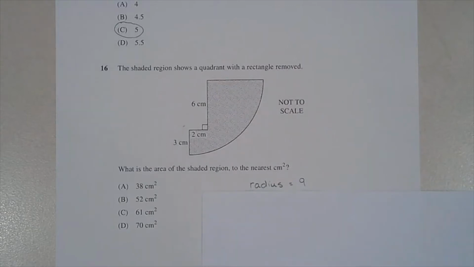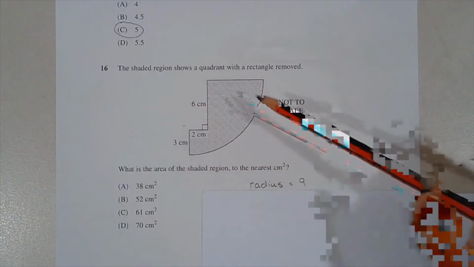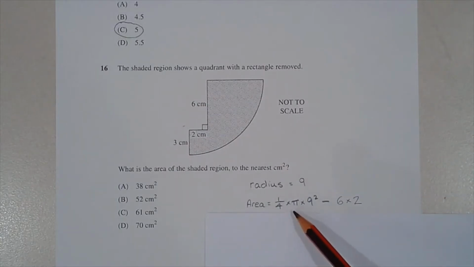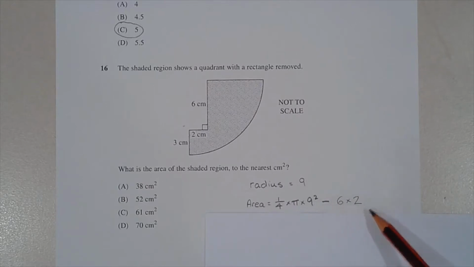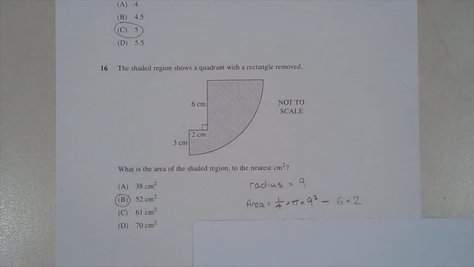Now, to work out the area of this composite shape, we work out the area of the quadrant, and then we take away from that the area of the missing rectangle. So area is 1/4 multiplied by pi r squared, so pi multiplied by 9 squared, minus the area of the rectangle that's been removed, which is 6 multiplied by 2. And we get 51.617, dot, dot, dot. And to the nearest square centimetre, that's 52 square centimetres. So it's option B.